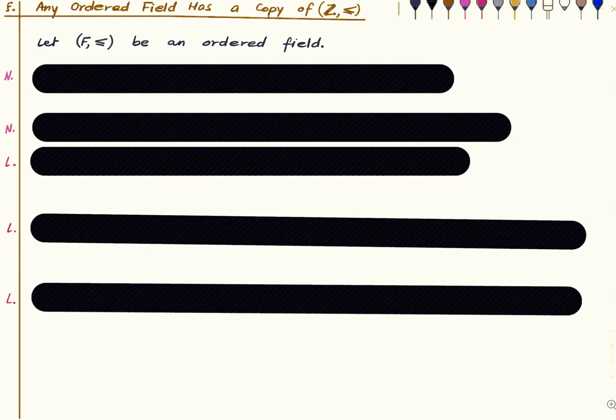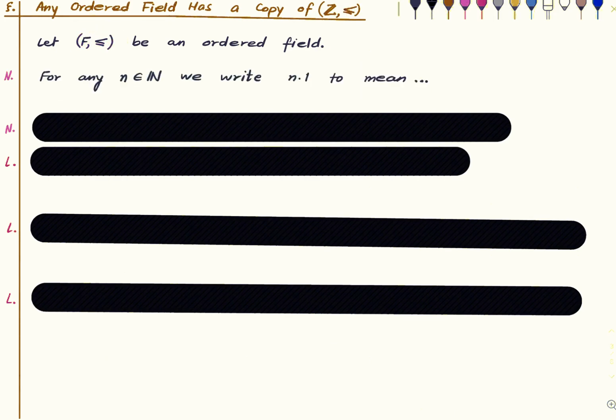So first we will show that any ordered field has a copy of the integers, and not just an algebraic copy, a copy that respects the ordering. So fix some ordered field. Then for any natural number n, we will write n dot 1 to mean 1 plus dot dot dot, how many times? n times.